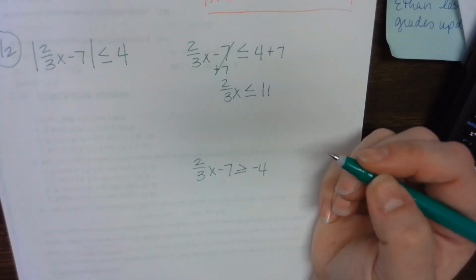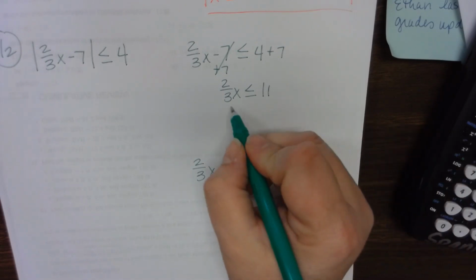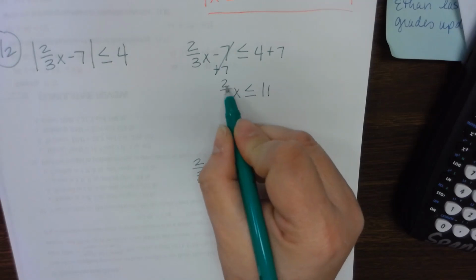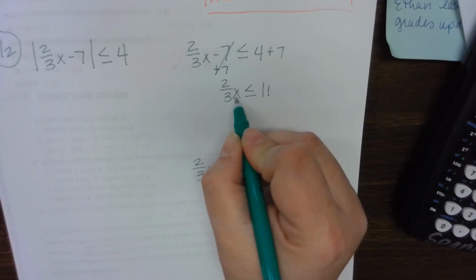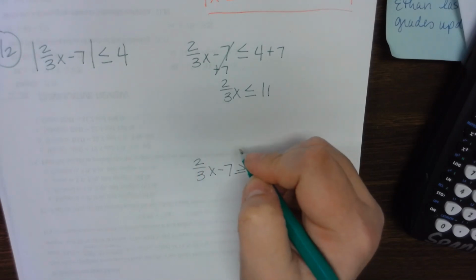Now, with fractions, in any other circumstances, any other number, this 2/3 x means that they're multiplying each other. So I should divide by the fraction in order to cancel it and move it.